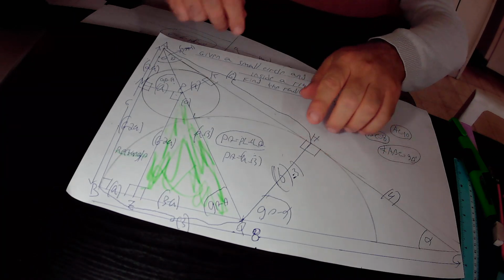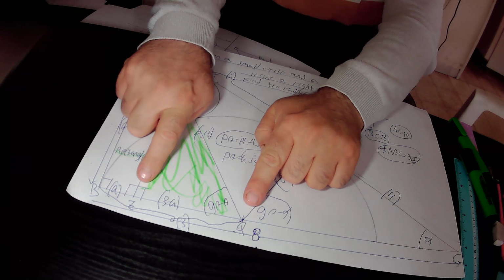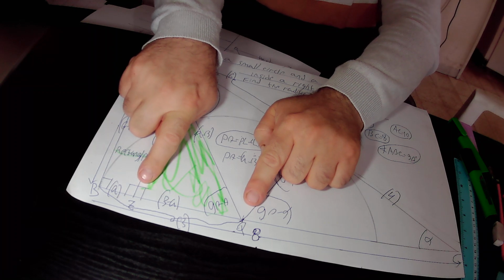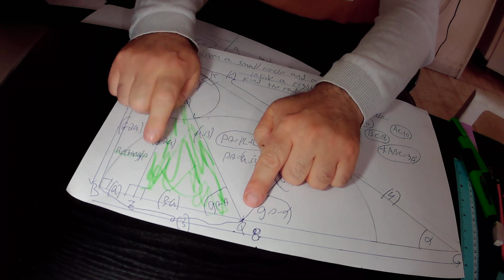What is the value of the missing line ZQ? ZQ equals BQ, that is 3, minus BZ, that is a. So in total, ZQ equals 3 minus a.